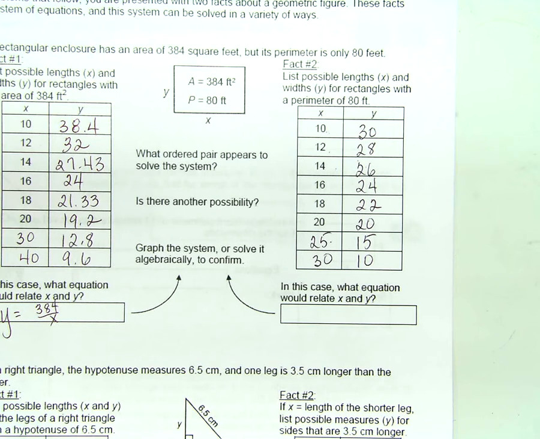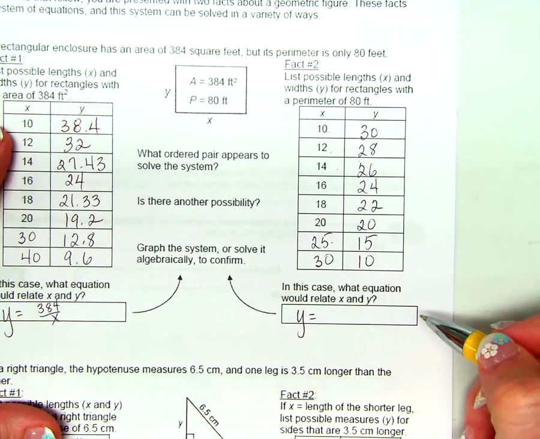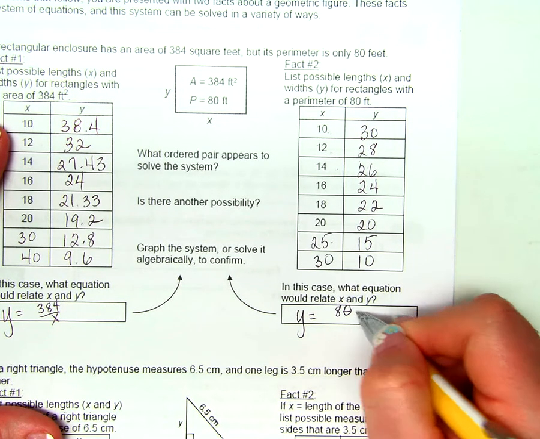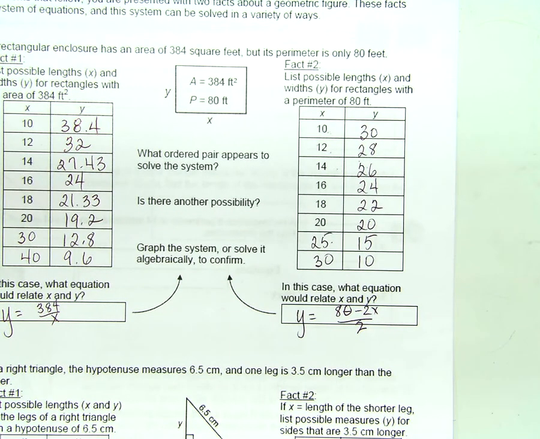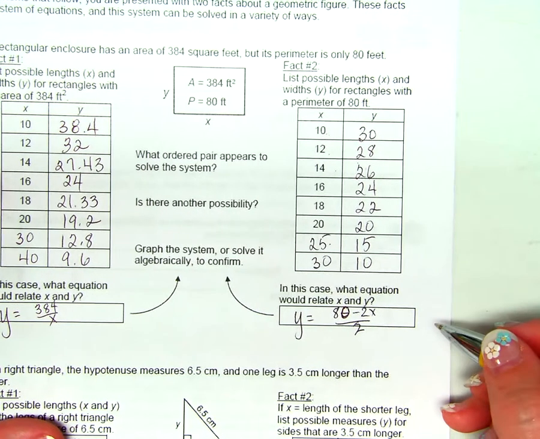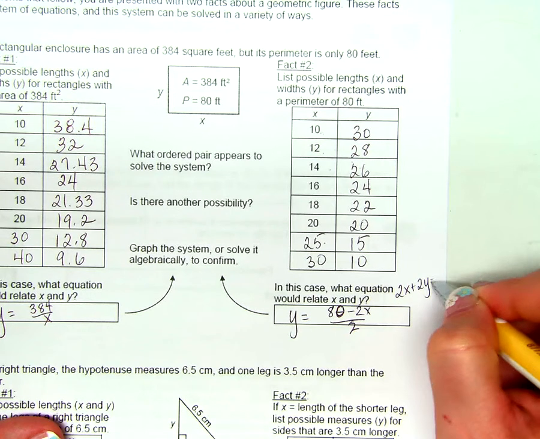What equation would relate x and y? 80 minus 2x all over 2? Okay. Oh, that's a good question. Could we say y equals 40 minus x? We could. Okay. What is this? Like, where did that come from? What formula did this actually begin with? 2x plus 2y equals 80.